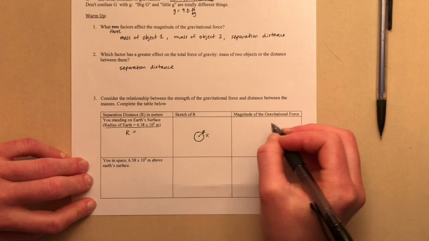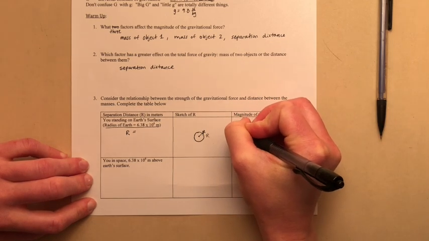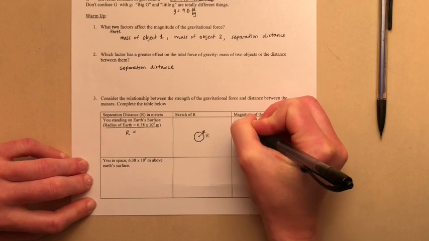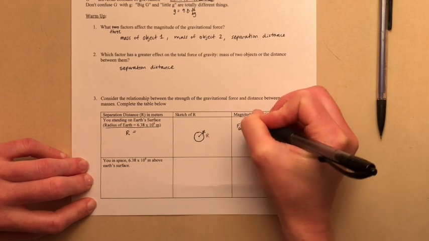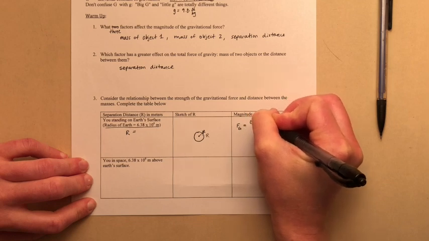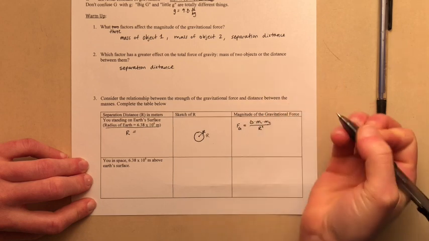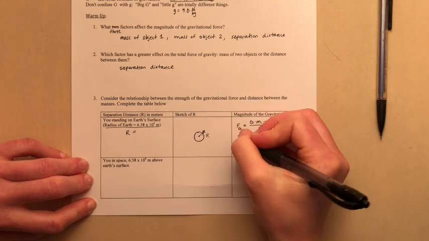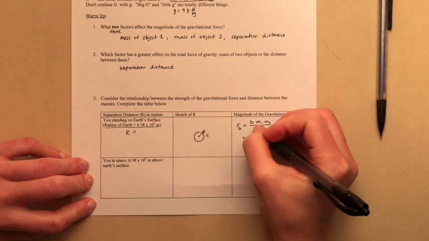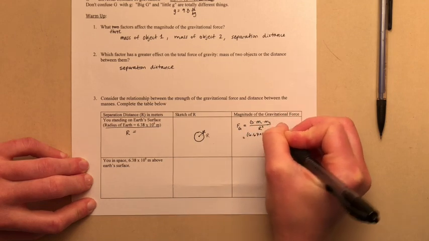Okay, so we're going to calculate the magnitude of the gravitational force using this. So we just have Fg is equal to, and I'll write out the equation first, G m1 times m2 over r squared. And then for G, we're going to put in 6.67 times 10 to the negative 11th.